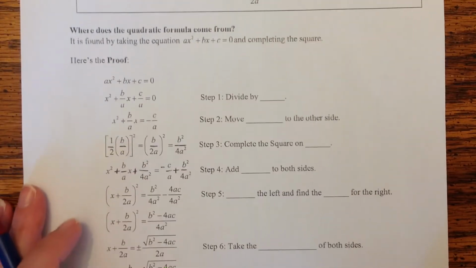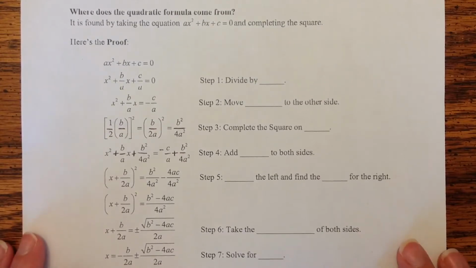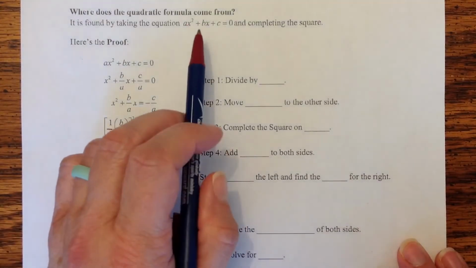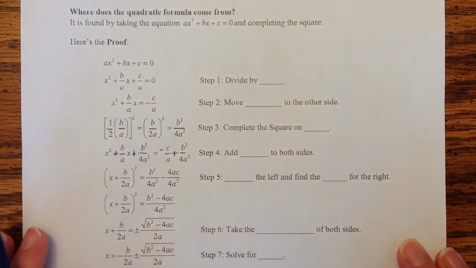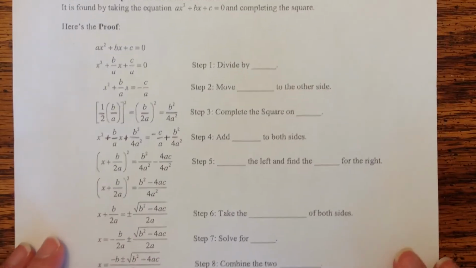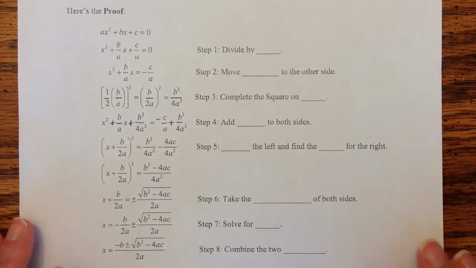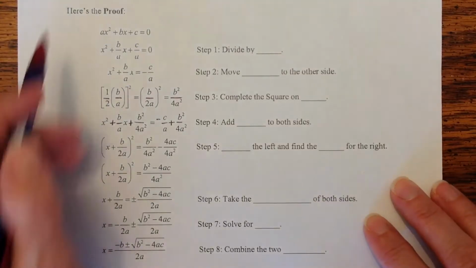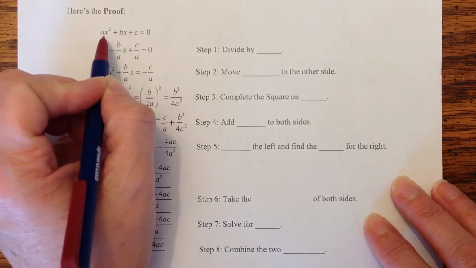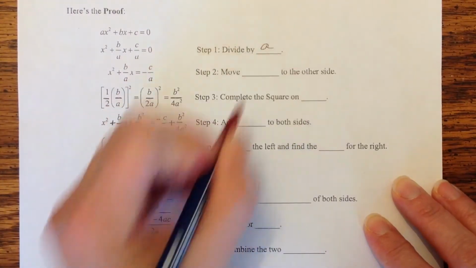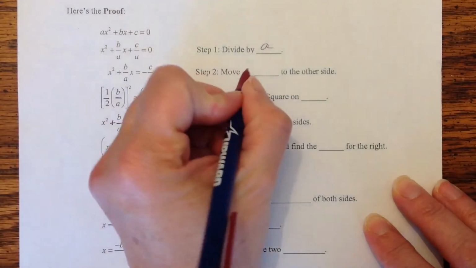Now before we actually begin practicing using the formula, we're going to see where it came from. So the quadratic formula is found by taking the standard form and completing the square on it. So here's the proof. It pretty much uses all of the steps that you would need to complete the square. So the first step here is you're going to divide by A because you need a leading coefficient of 1. Then you need to move the constant to the other side.